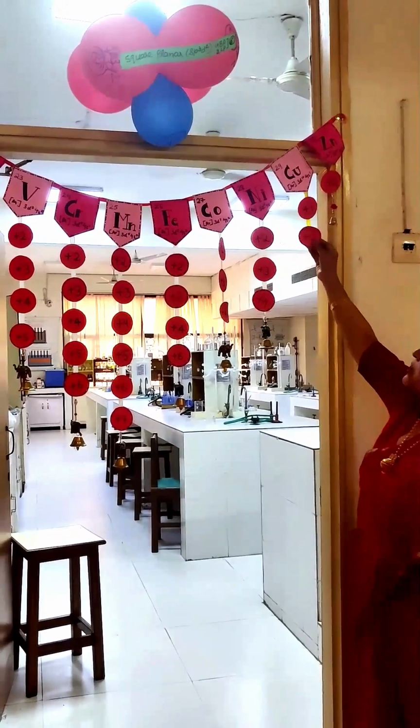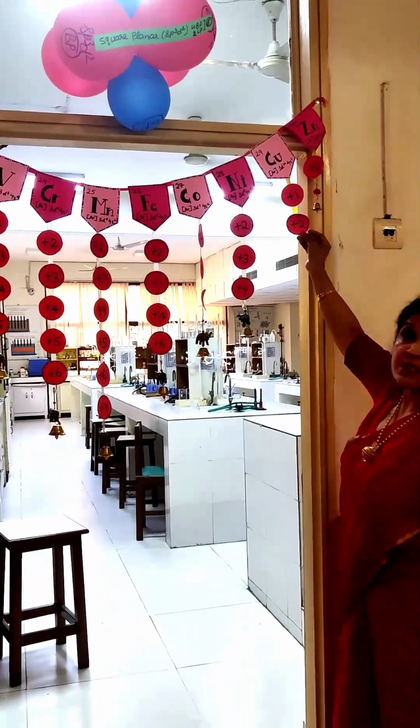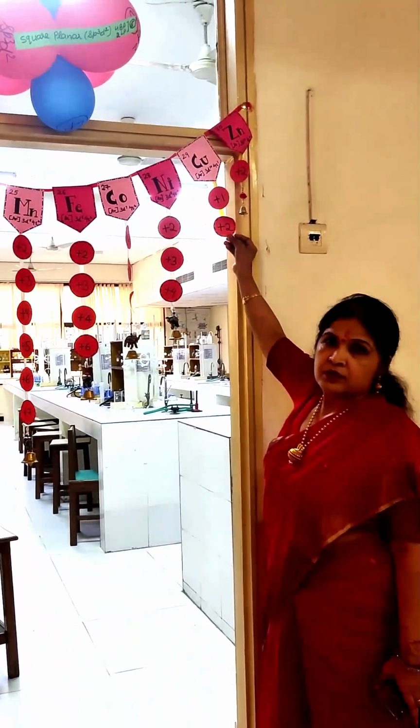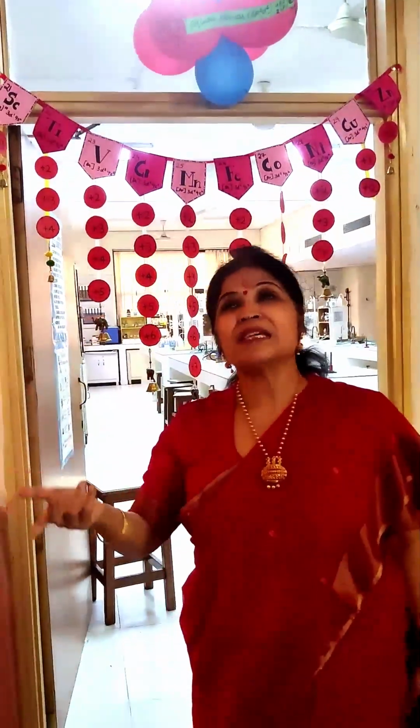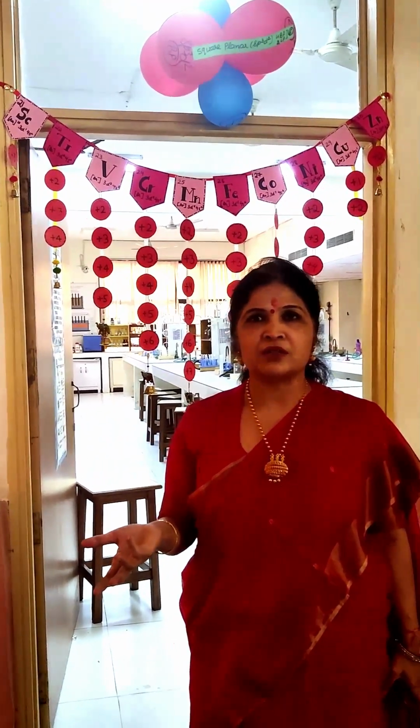One more question is very, very important. Copper +1, copper +2. What is the configuration of copper? 3d10 4s1. +1 means loss of 1 electron. One electron is gone from the s orbital. So what is left? 3d10. And d10 is a highly stable configuration. So +1 should be a very, very stable oxidation state.